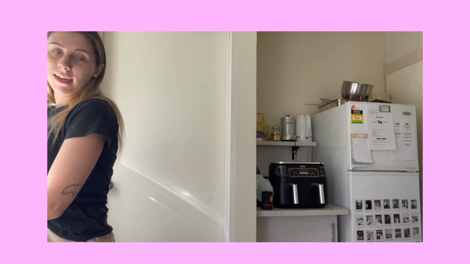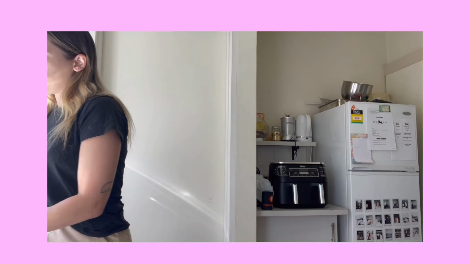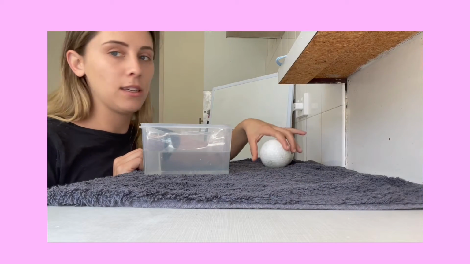This is going to make a very big mess in my kitchen. So I filled my container. Lucky, I've got a towel. I'll move the camera in a minute so you can see me. And I've got two hockey balls that are the same weight, the same size, exactly identical.